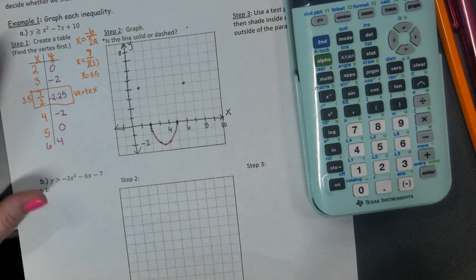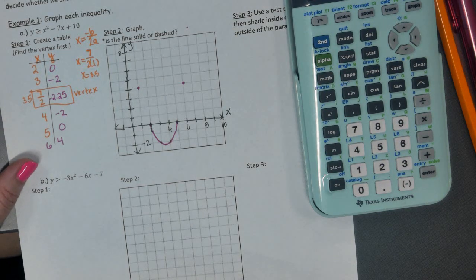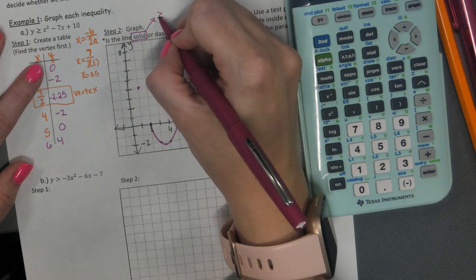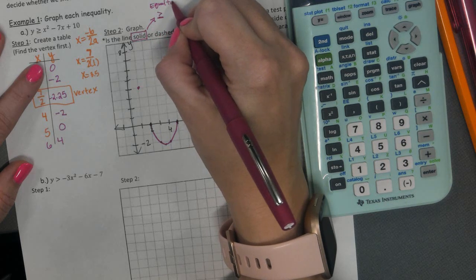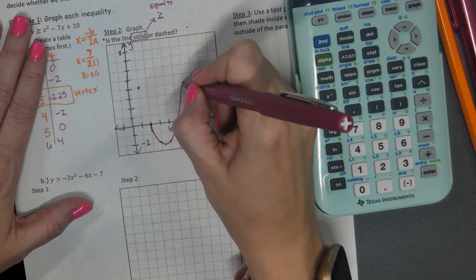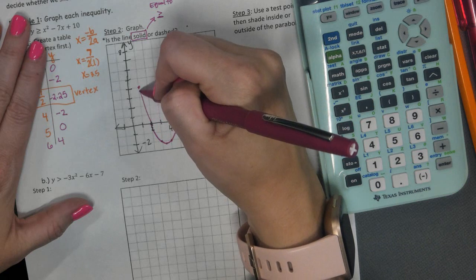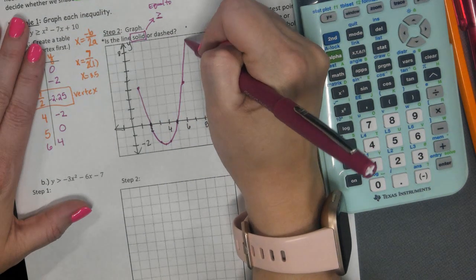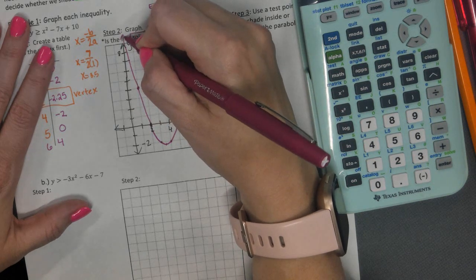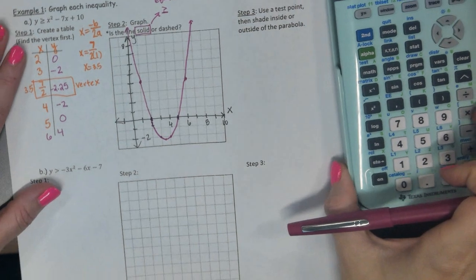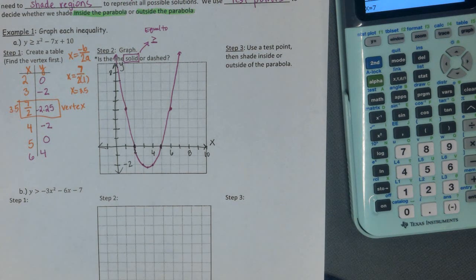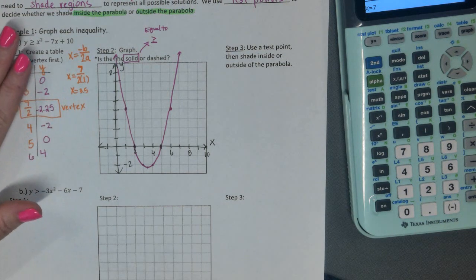Okay, and then is the line solid or dashed? I know I already started it. Solid. Why? Because it's equal to. Yes, you have the equal to. So if it has the equal to, then it's the solid. Okay? All right. So then I'm going to connect this. And usually when I graph these, one, I'll use pencil. But two, I'll graph like half at a time. So you do want it to be U-shaped, okay? So just be careful with that part.